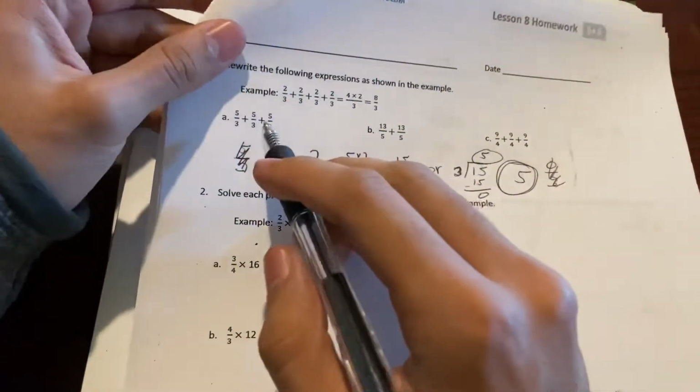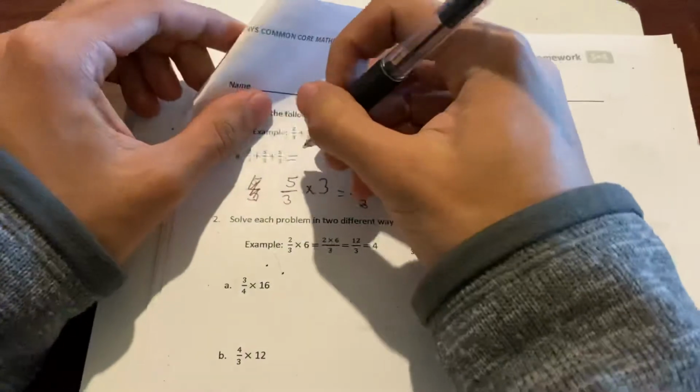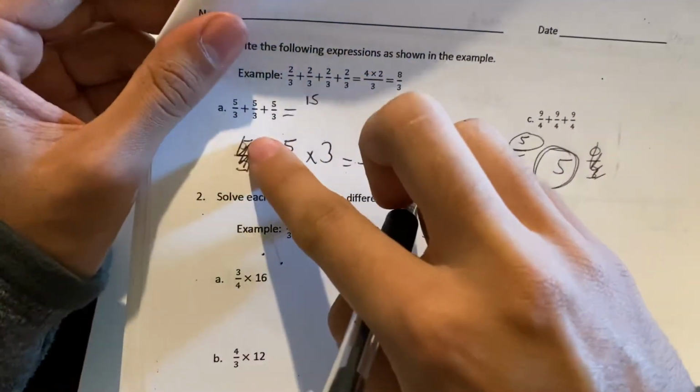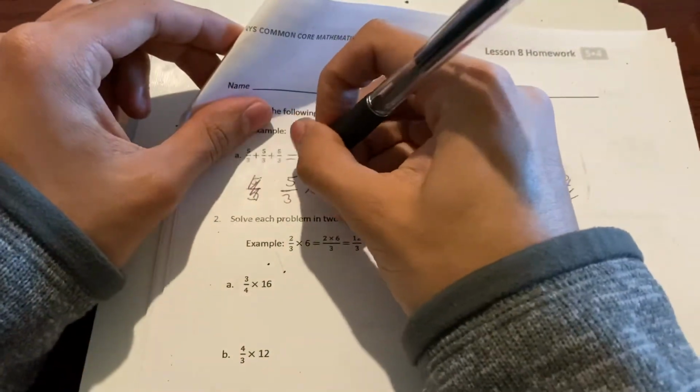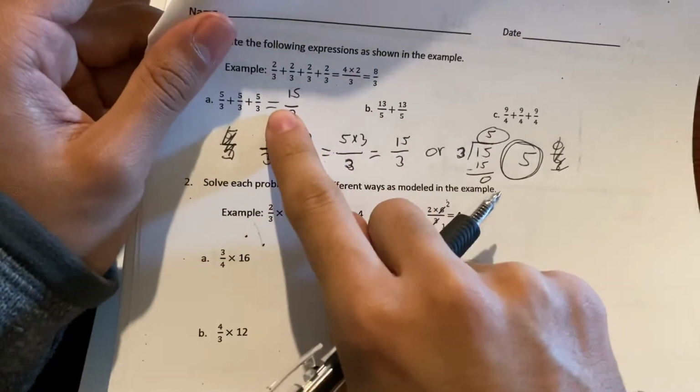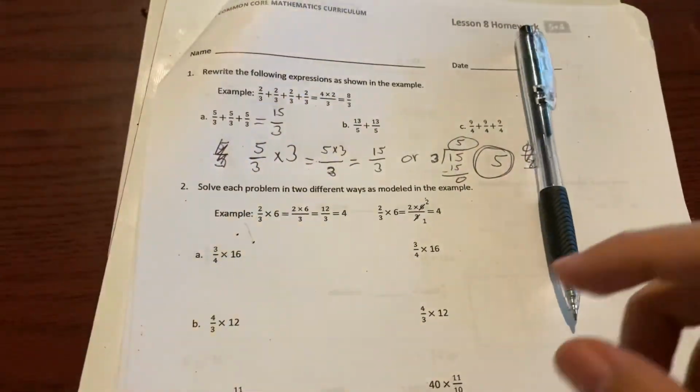If we were to use the addition method, let's see. 5 plus 5 plus 5, 15. 15 over 3. Well, if we get 15 over 3, that's the same thing we got here, right?